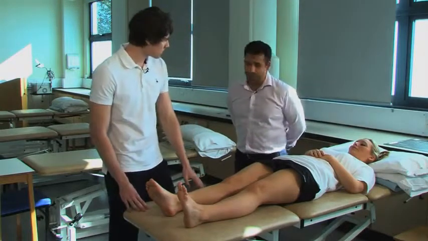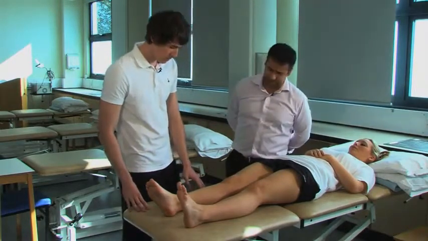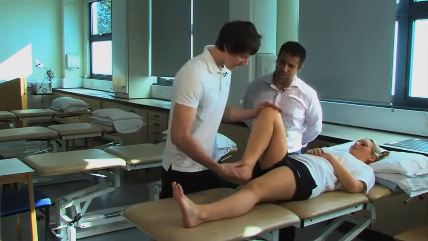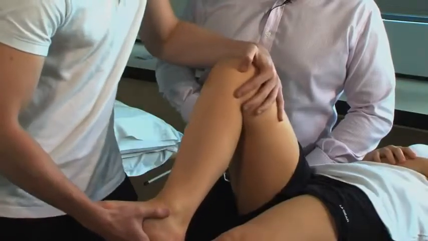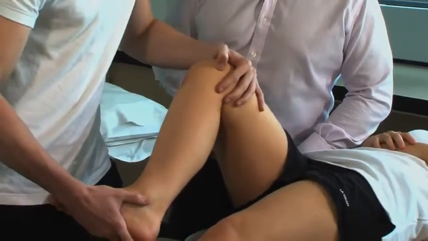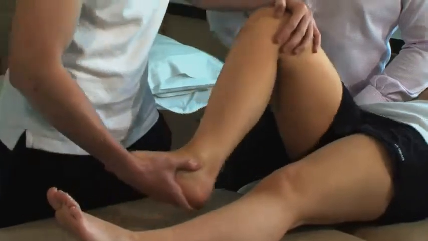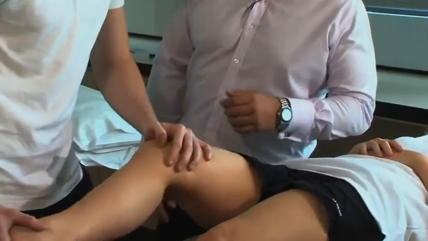Okay, Rory, can you show me how you would test the medial meniscus? Okay, sure. Well, the first thing I'm going to do is bring the knee into flexion. I'm going to have lateral rotation, and my hands on the medial side of the knee, and I'm bringing the leg from flexion to extension, just like that. Excellent. And can you tell me why you're adding adduction and lateral rotation to your test? Because it's compressing the medial compartment of the knee, and it's putting strain on the medial meniscus, which would then cause pain in the test.